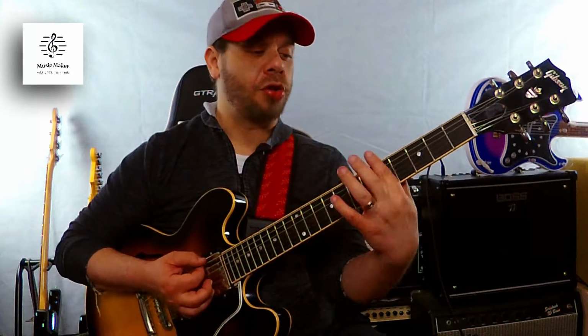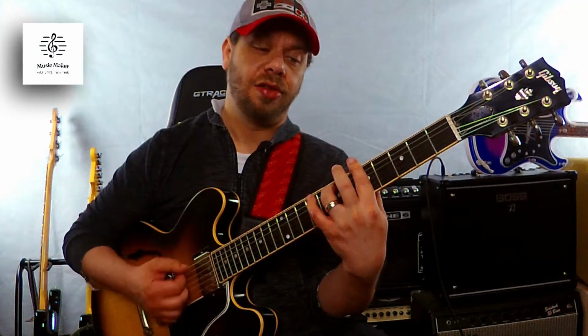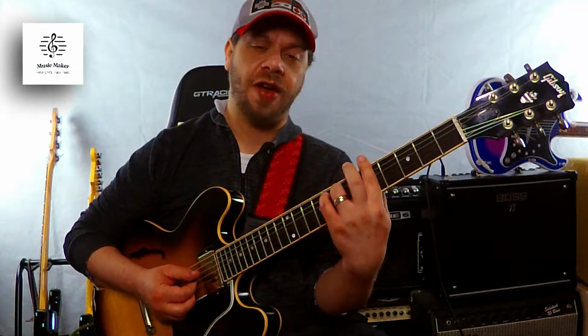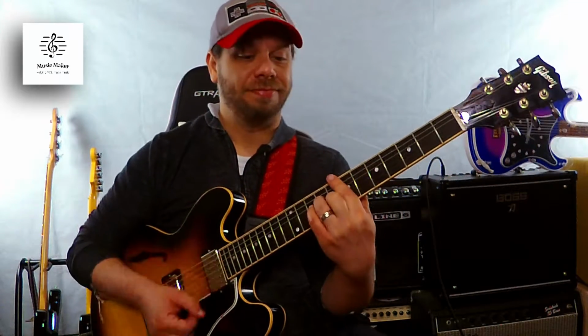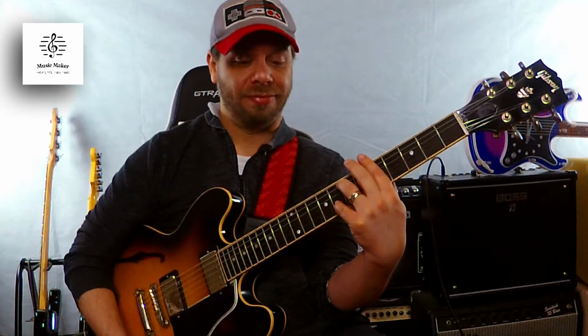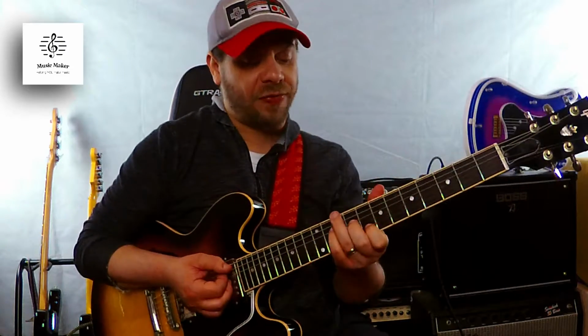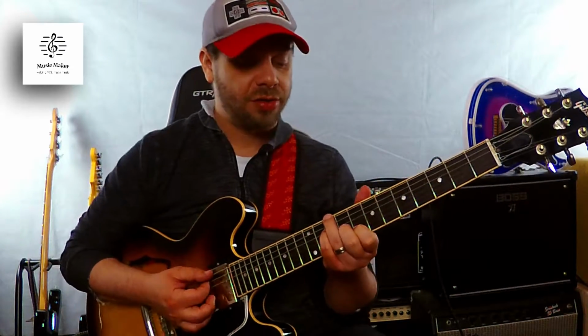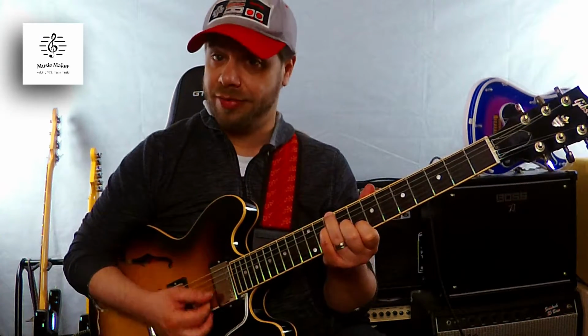Then A minor bar chord, same thing, fret 5. And then you could just do this, 5, 7, 5, 5, 5, 5. But I really like the G on top, so I do my pinky on fret 8. And then D bar chord. Now if you want to get fancy with that, this is what I like to do. C with D in the bass.